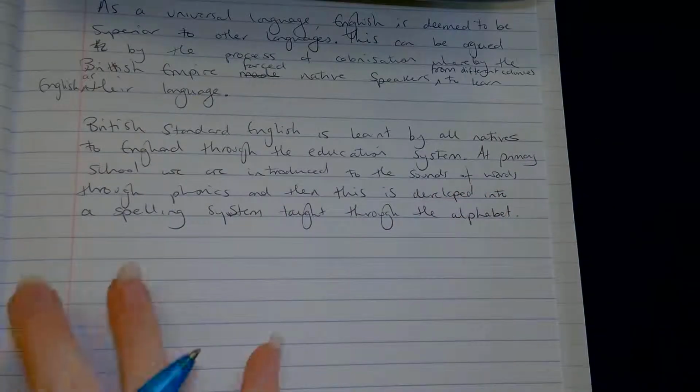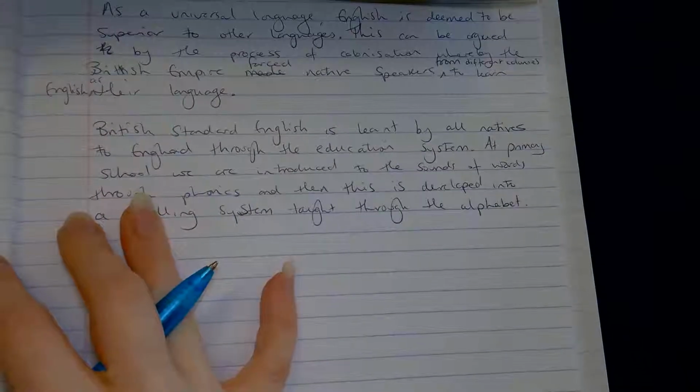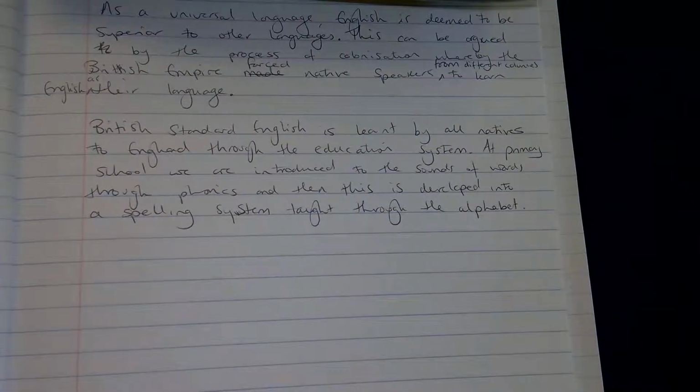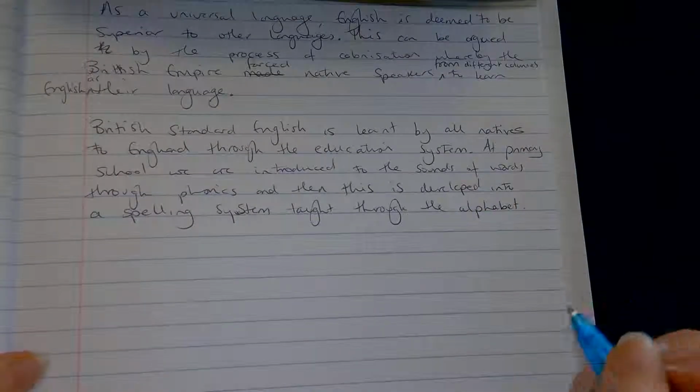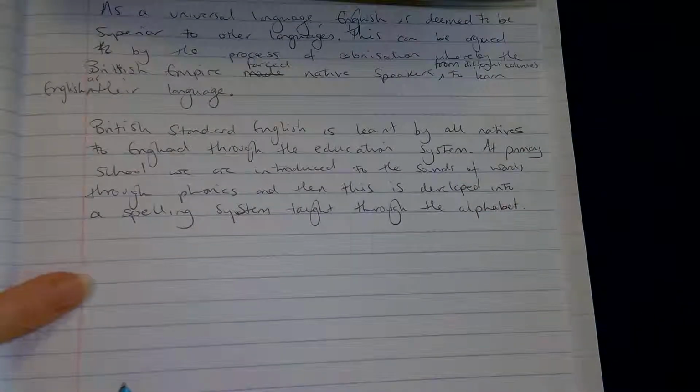Okay, so essentially this obviously regulates and means that we've got a standardised English. So I'll put that in there as well.